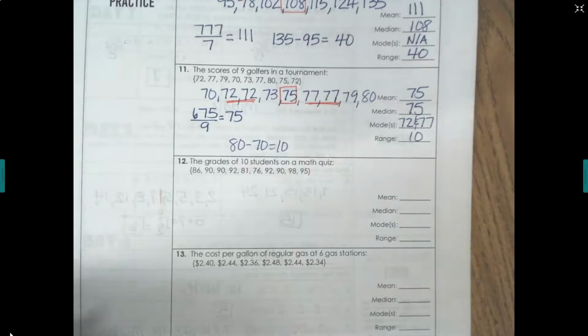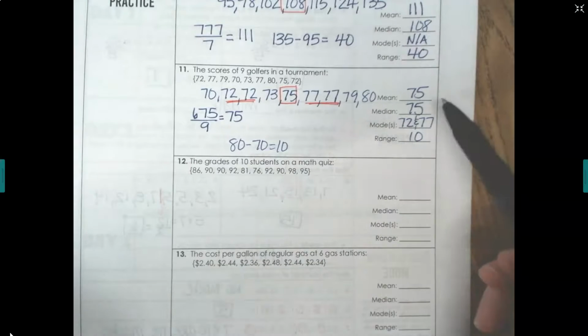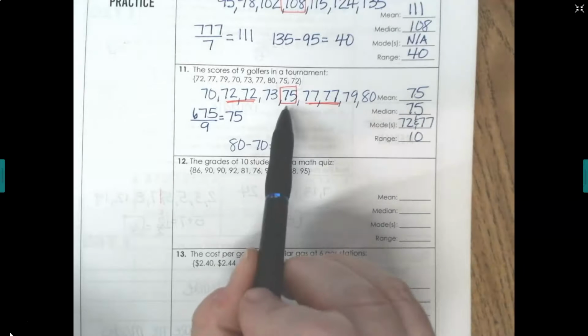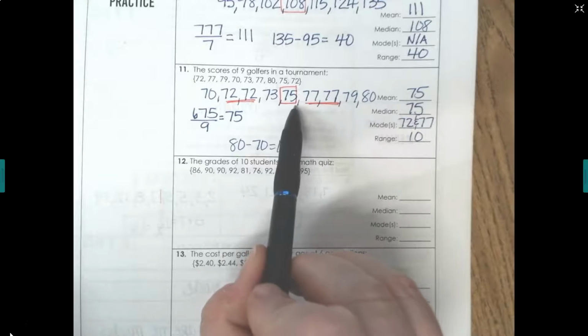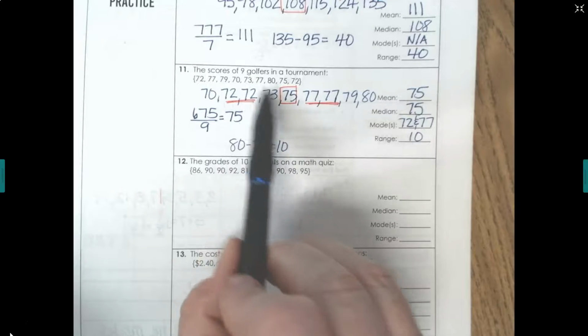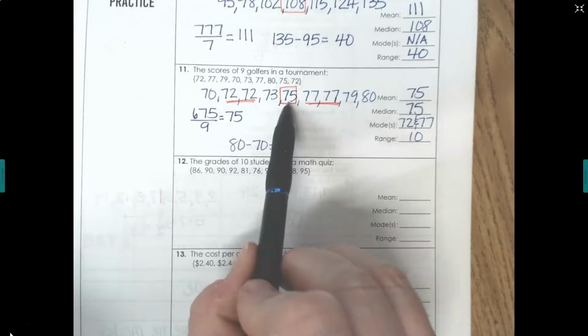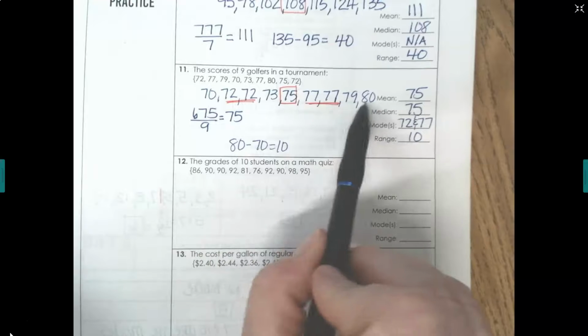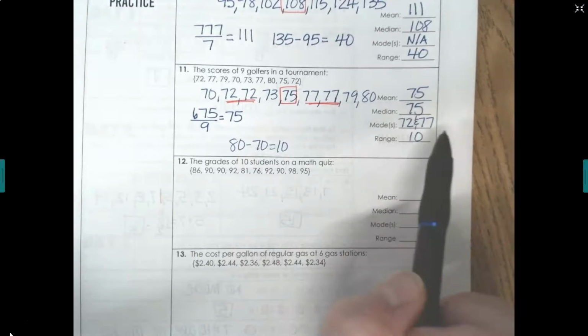All right, so number 11, once we put everything in order, add them up and divide by 9, we get a mean of 75. Our median was 75 also, just happens to be the same value. Because there's 9 golfers, the very middle number would be this number. Notice there's the same number of numbers on each side. So our median is 75.